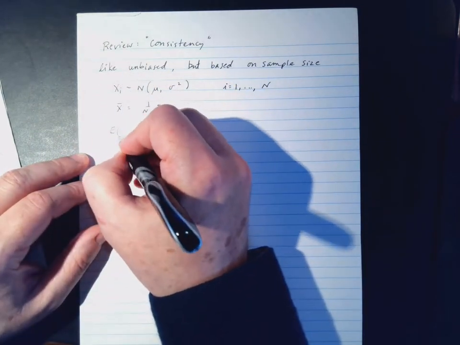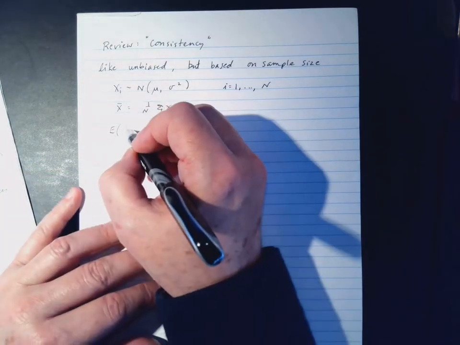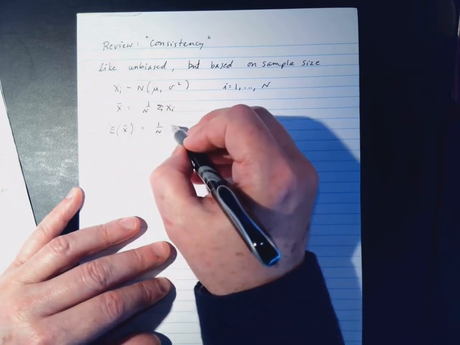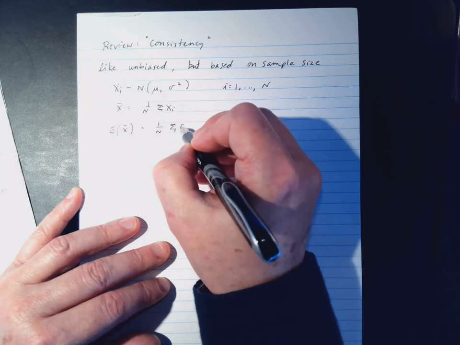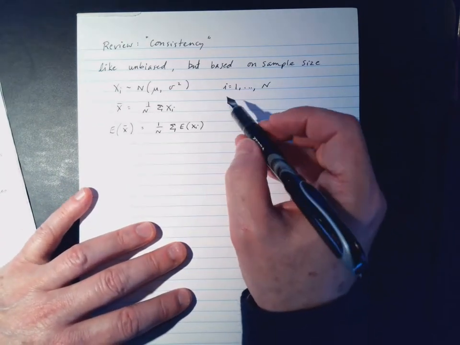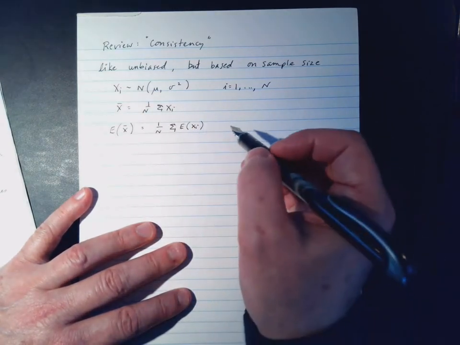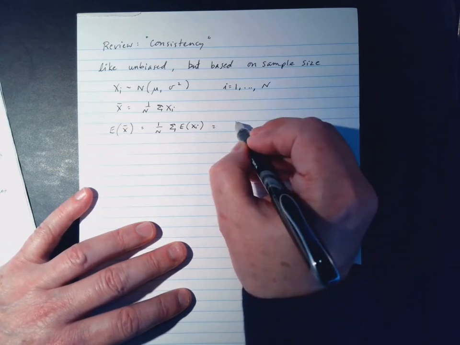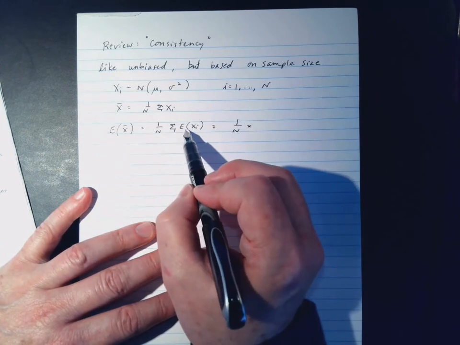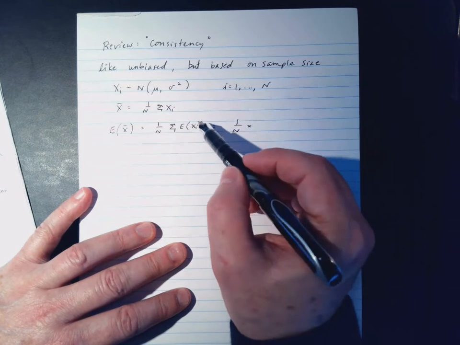To prove that, we just need to calculate the expected value and the variance. So the expected value of x bar is 1 over n times the sum of the expected value of xi. I've just taken the expectation inside the summation, which we're allowed to do. That's 1 over n times the sum of n values of mu.